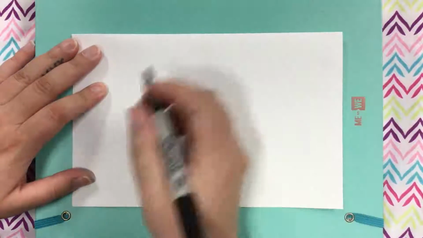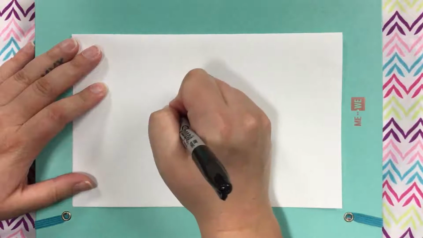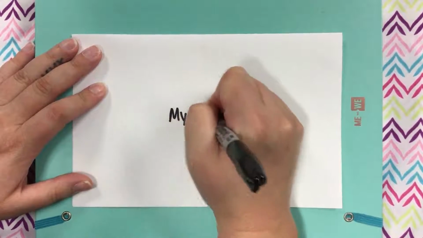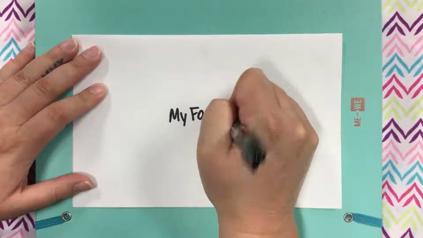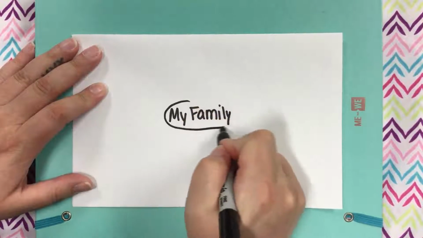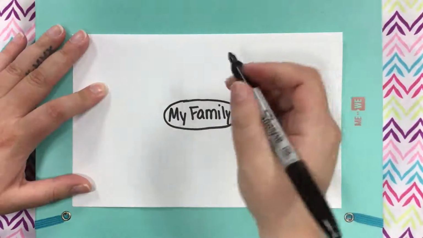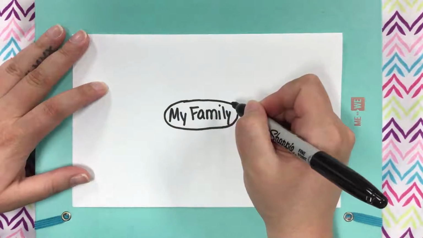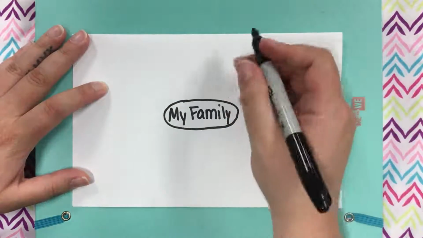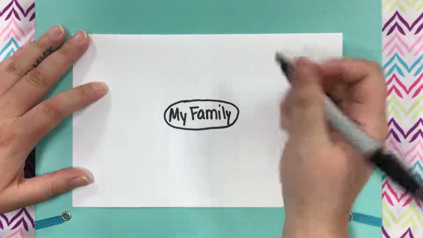If, say, the writing prompt is my family, this is how I would start. I'm going to put my family in a little bubble in the middle of my paper. This is one graphic organizer way to do this. And in my family, I'm now going to just think, who is in my family? So right now I'm thinking, okay, who lives in my house?